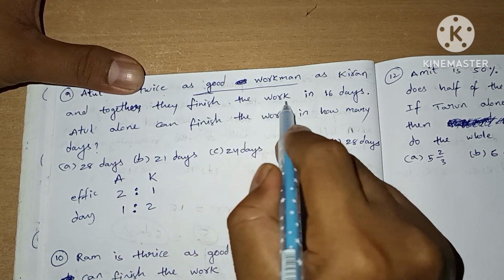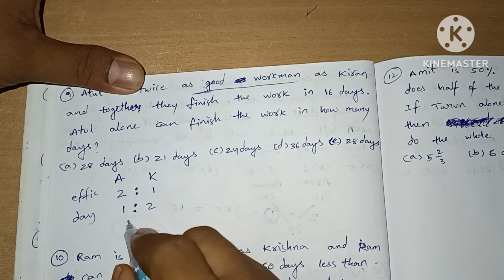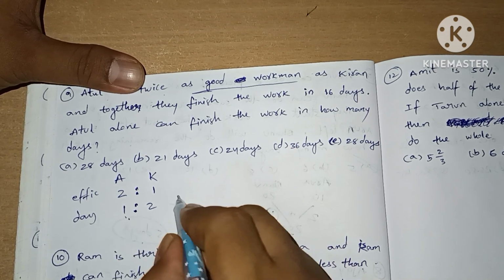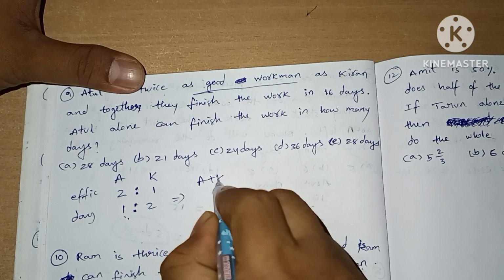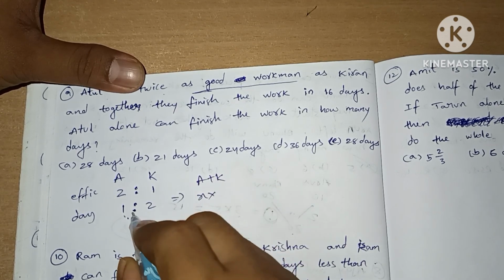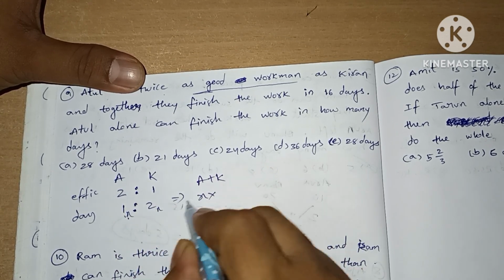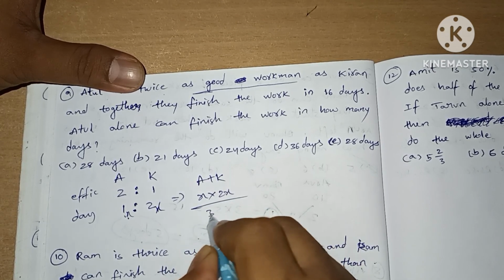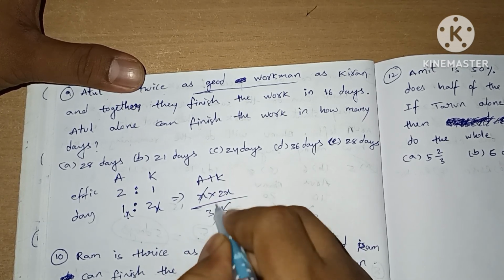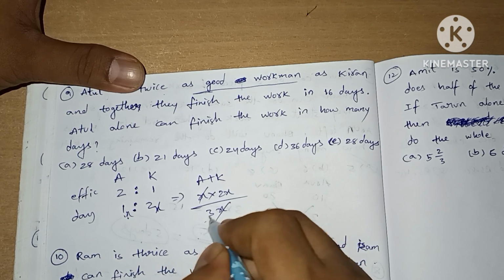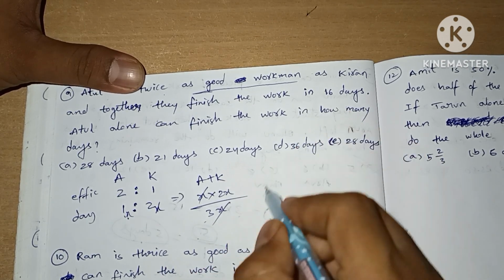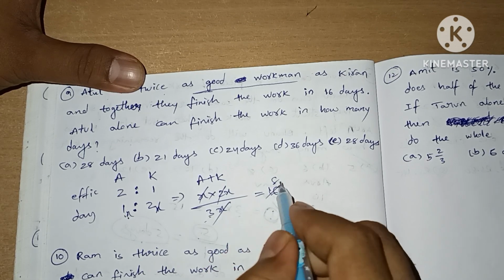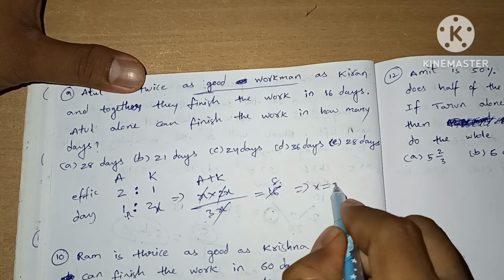Working together, they finish the whole work in 16 days. So working together means we have the formula of working together. Let's take these as x and 2x. x into 2x divided by the sum of these two, 3x. x and x cancel, we are left with 2x by 3, which is nothing but 16. 2 eights are 16, 3 eights will be 24.